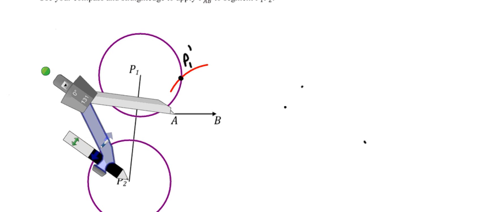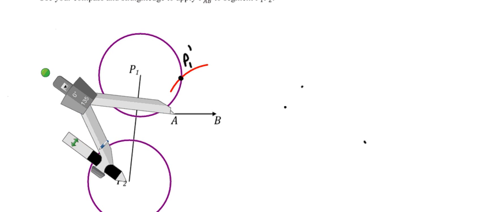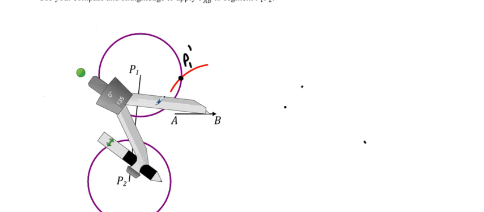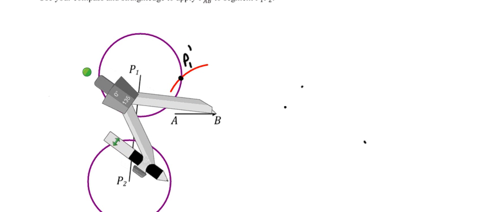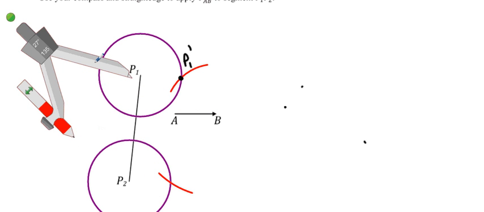And now I simply want to slide my compass down that vector and draw the arc. And where the purple and the red arcs intersect is going to be the location of my second endpoint, or in other words, P2 prime.